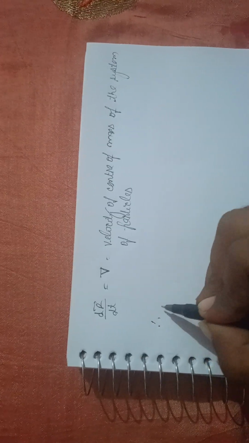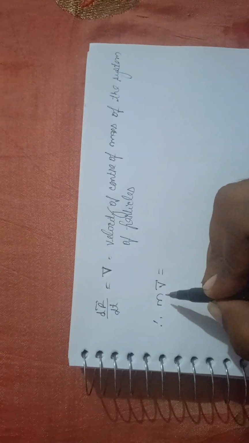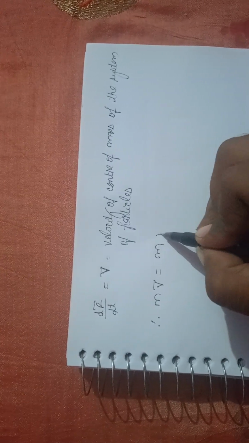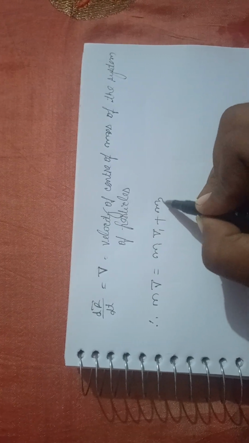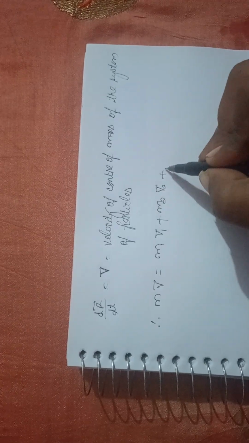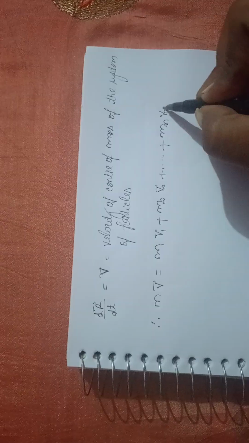Therefore, M vector v is equal to m1 vector v1 plus m2 vector v2 plus plus mn vector vn plus dot. This is equation third.